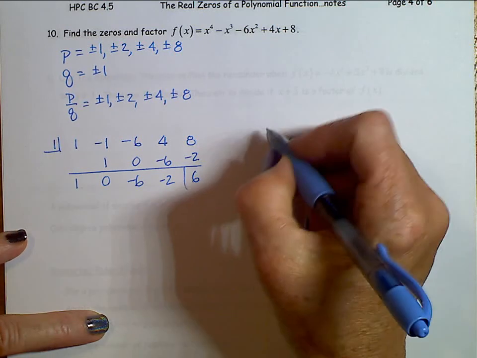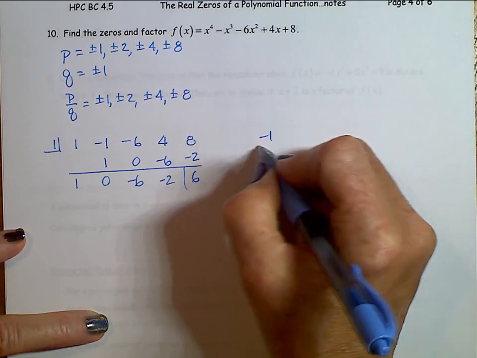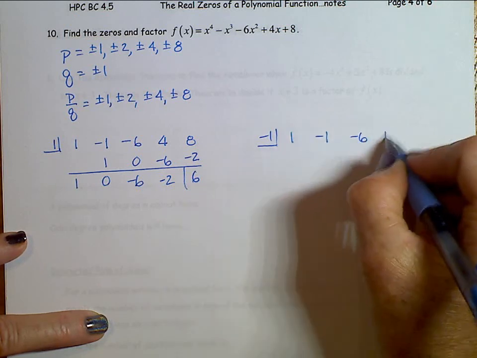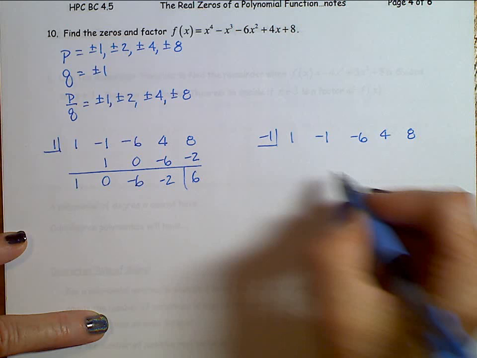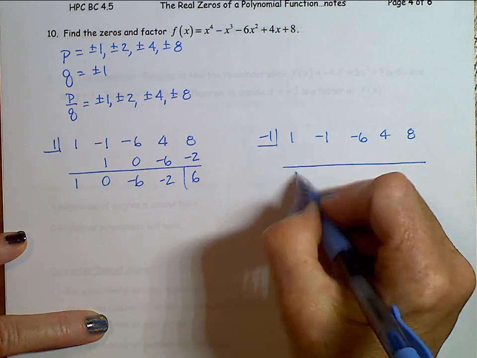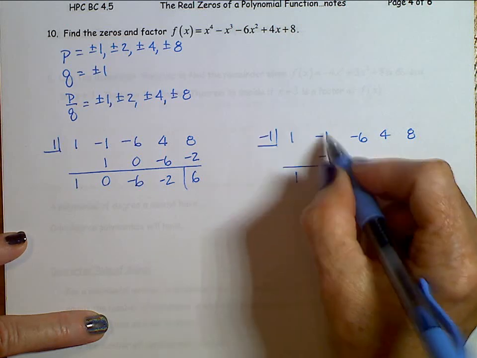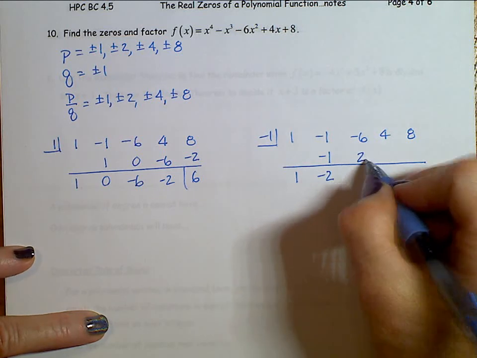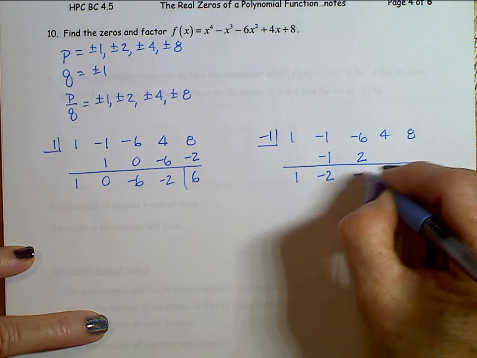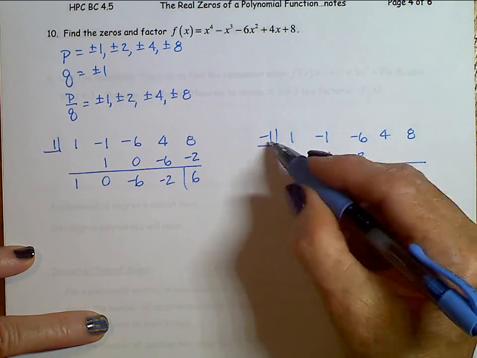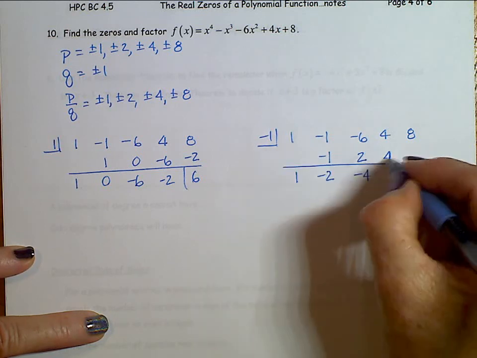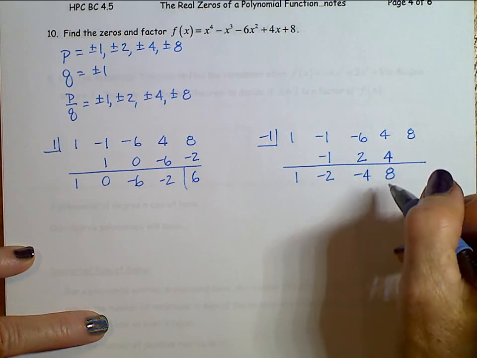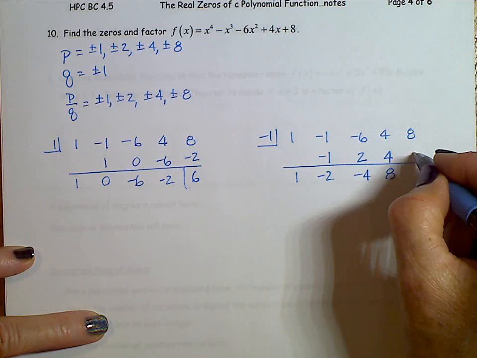Let's try negative 1. Bring the 1 down, multiply. That's negative 1, add, negative 2. Negative 2 times a negative 1 is 2. Add these guys, that's negative 4. Multiply, that's 4. Add 8. 8 times negative 1, negative 8.